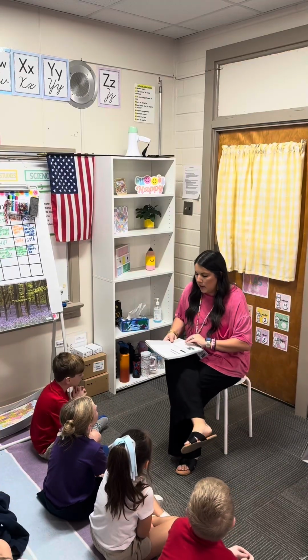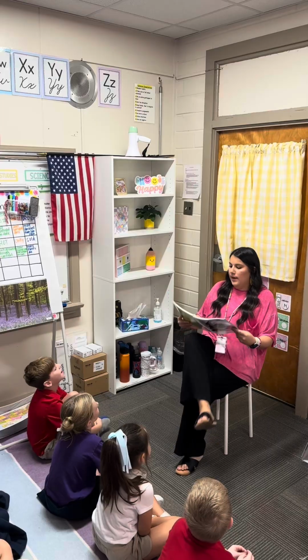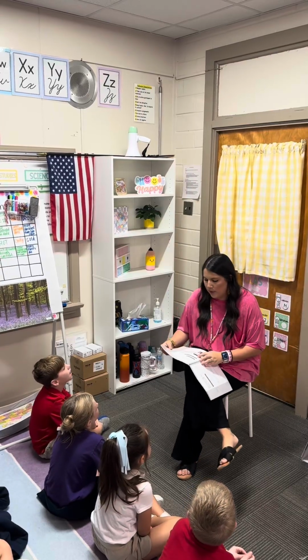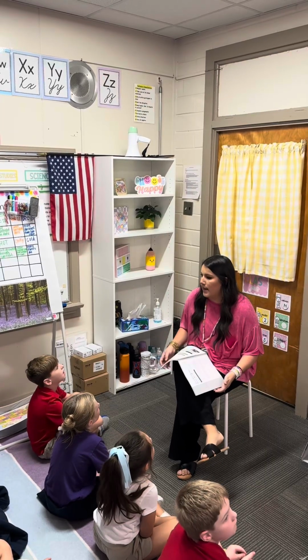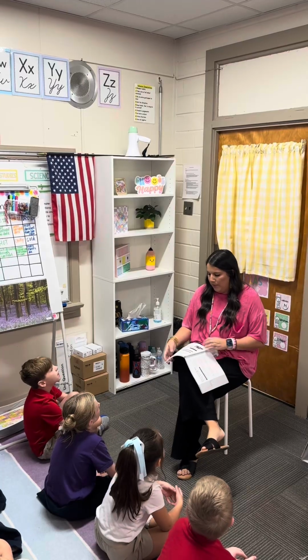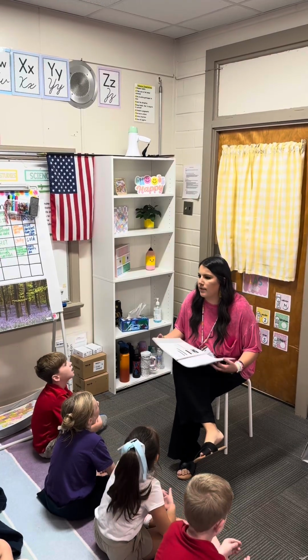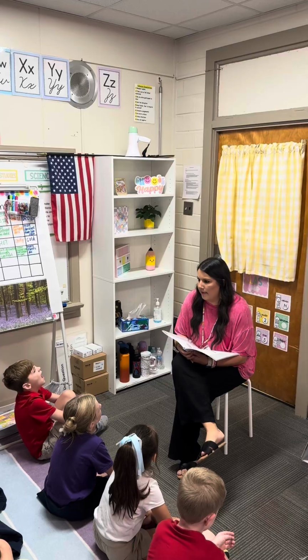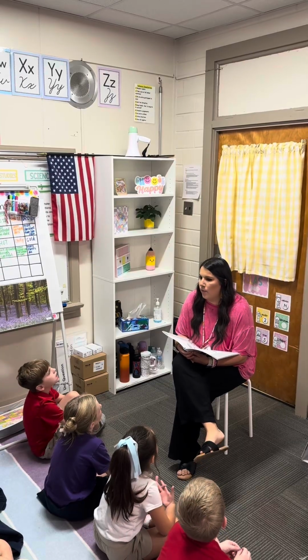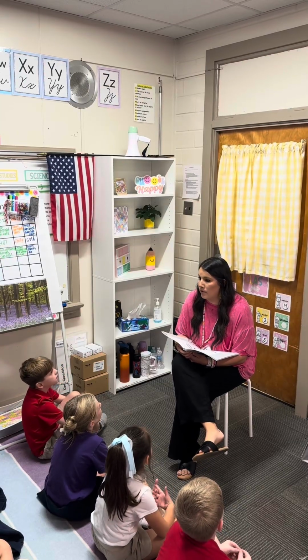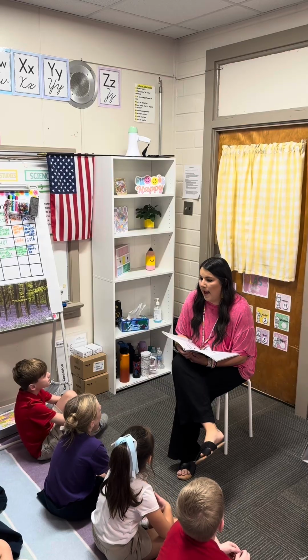So today we are going to read the life cycle of a plant. Remember, in science we have talked about the life cycle of a plant and the ways that a plant grows. Does everyone remember that?